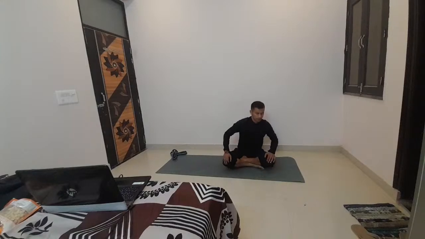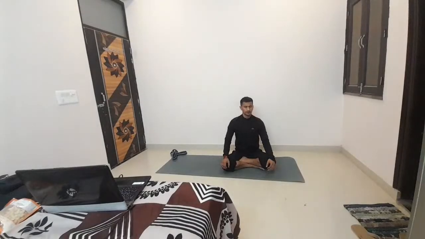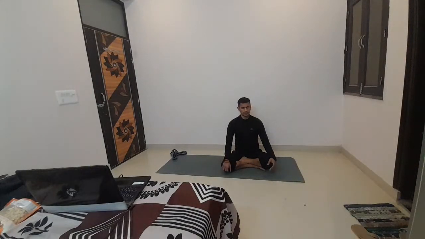There should be calmness and peacefulness in your breath. Just focus on this while doing most of the pranayams. Unless it is Bhastrika or another where you have to do some forceful breathing, in most of the pranayams that I am going to tell you, you have to keep your breath slow and calm. Just focus on this.